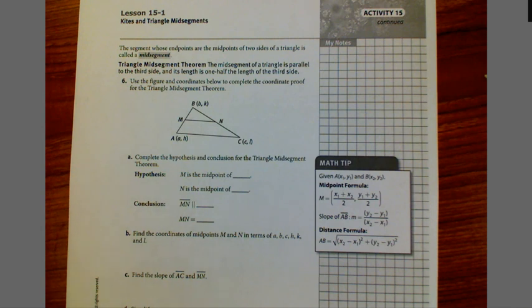Use the figure and the coordinates below to complete the coordinate proof for the triangle midsegment theorem. A, complete the hypothesis and conclusion for the triangle midsegment theorem. Hypothesis: M is the midpoint of blank, N is the midpoint of blank. Conclusion: MN is parallel to blank, MN is equal to blank.